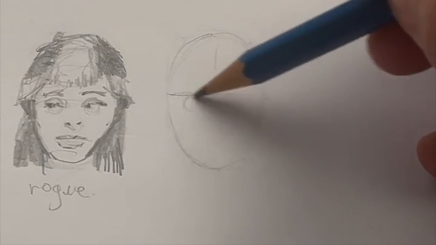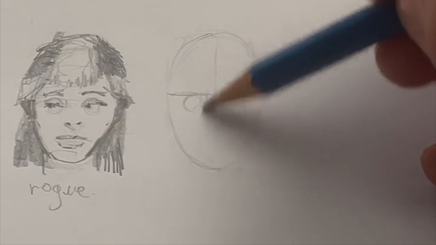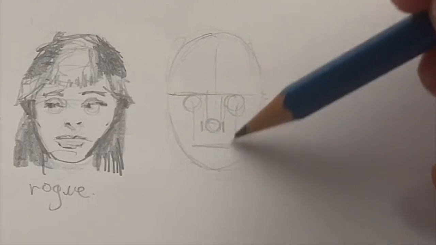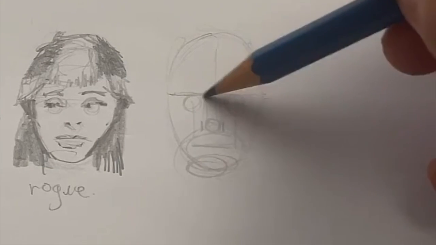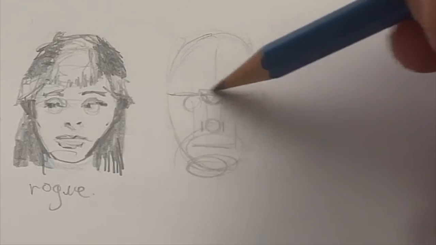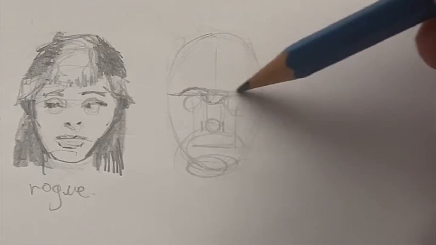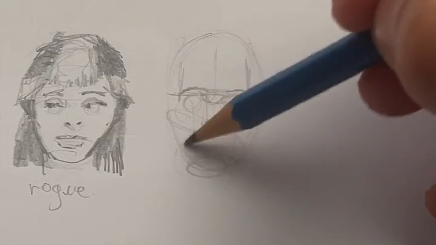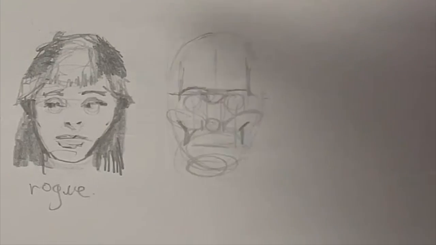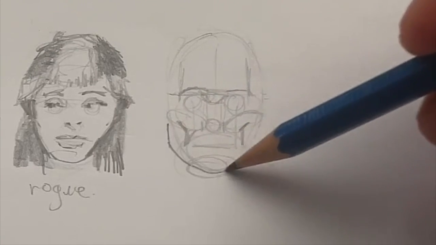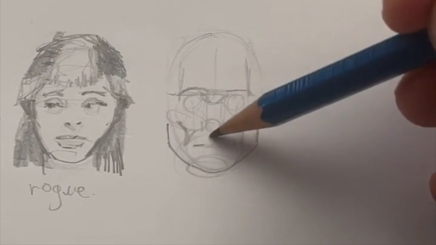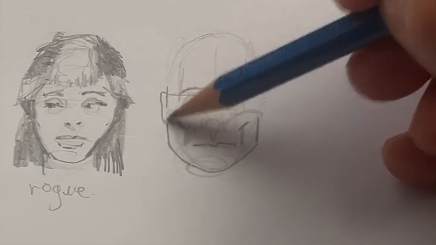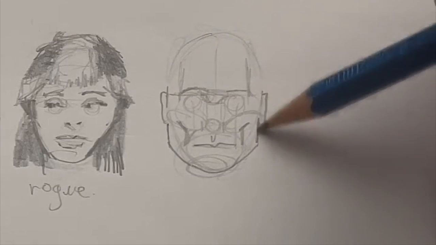Oval, eyebrow line, eyeball, nose, round of the nose, width of the nose, width of the mouth, muzzle, chin, inverted triangle for the brows, drop the brows in, cheekbone, cheekbone, temple line, mouth line, jawline, ears from the top of the eyebrow line to the bottom of the nose.